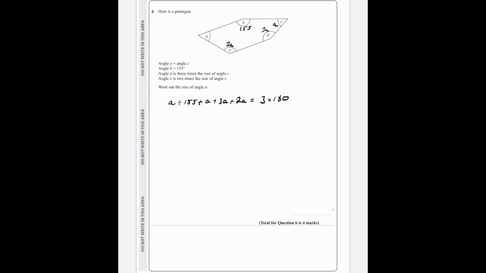And it gives us all the angles, either in terms of A or as angles themselves. Collect all the like terms. 7A plus 155 will be equal to 540. Subtract 155 from both sides. Divide both sides by 7. And we get A to be 55 degrees.